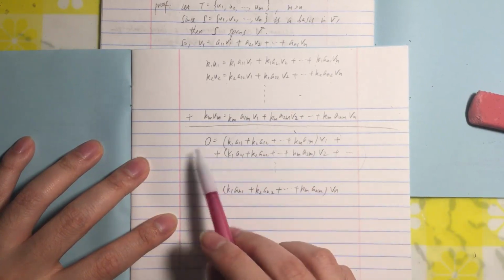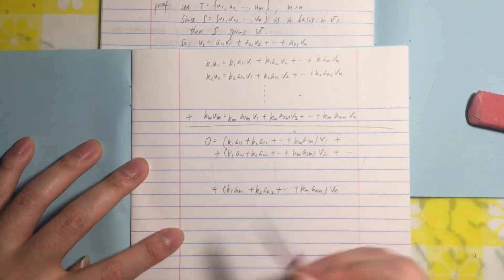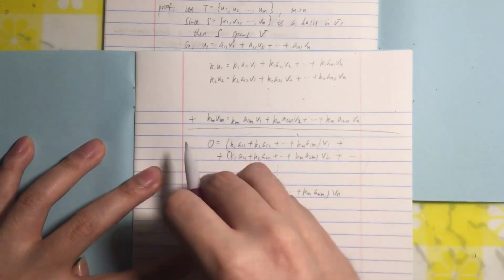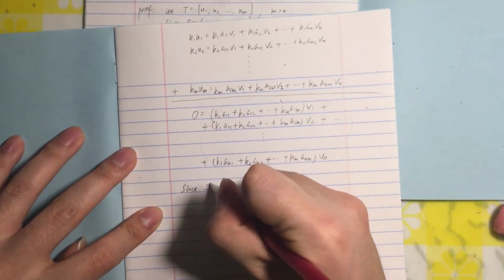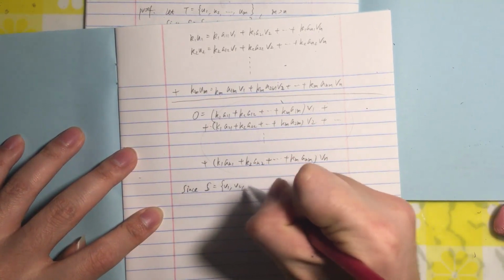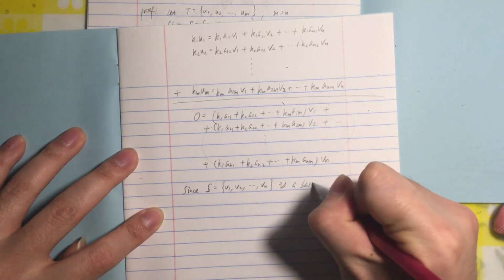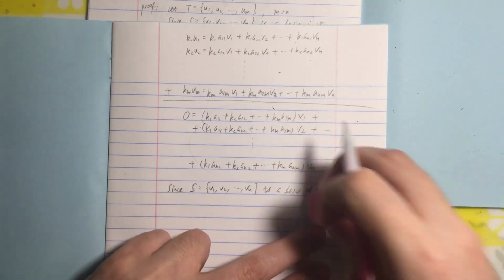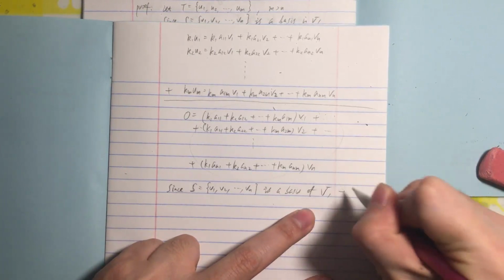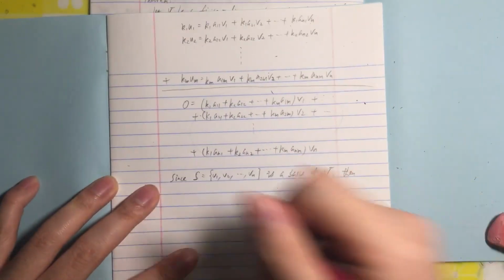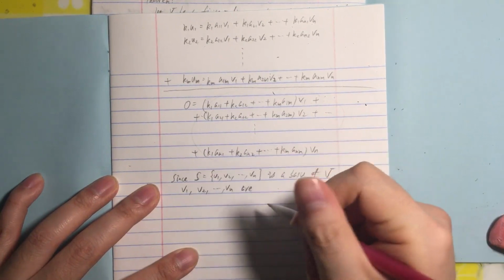If this vector equation equals 0, that means all coefficients of V1, V2, Vn must be 0, since S equal to V1, V2, Vn is a basis of V. Then V1, V2, Vn are linearly independent.